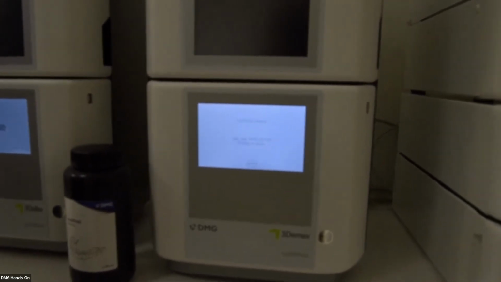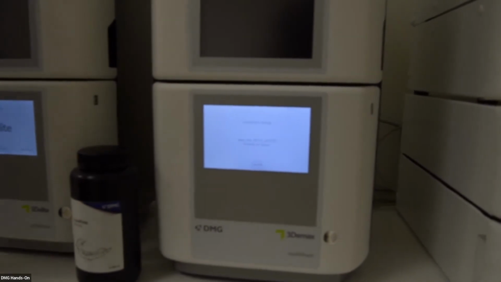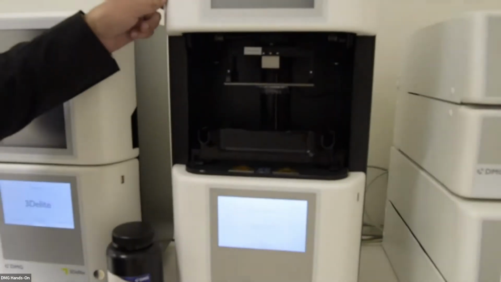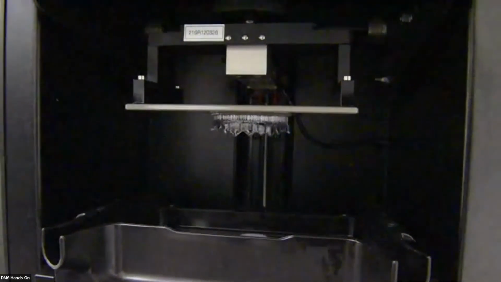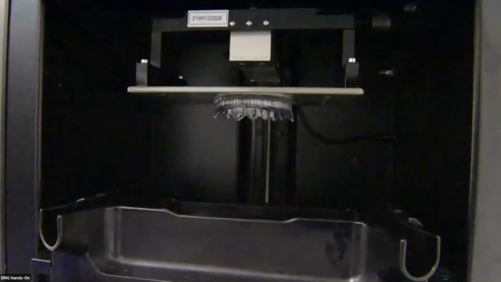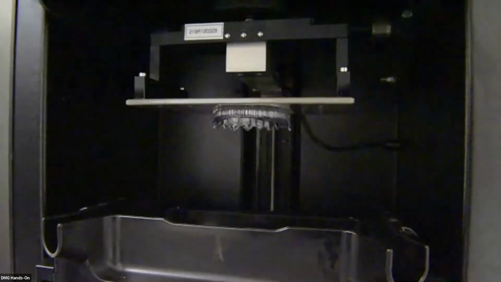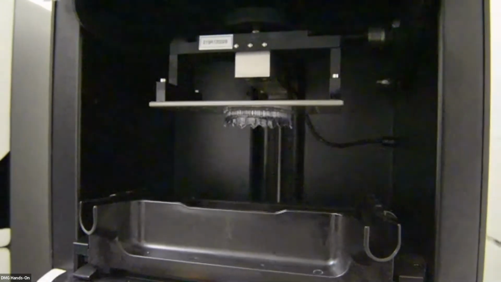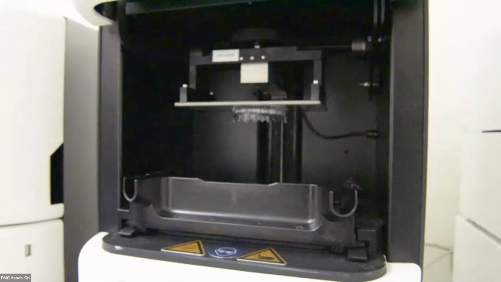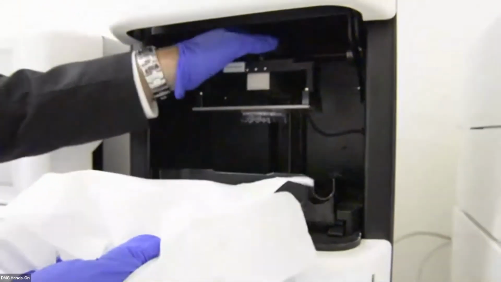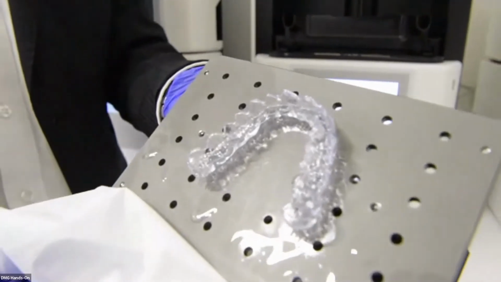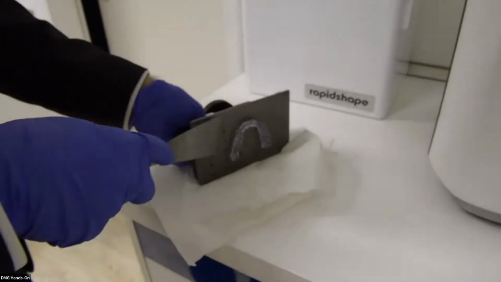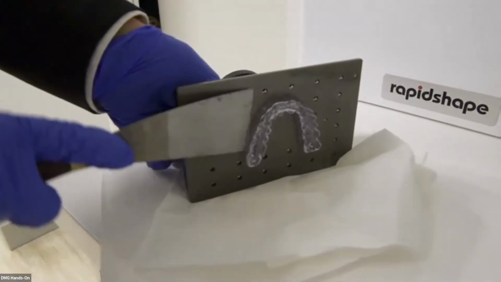Because this takes some time, I would say 3 minutes, I have already printed a splint, which is here. And we will use this splint to see how the post-processing works. So I will take some gloves. And now I simply loosen the screw here and take it out. And this is the printed splint. And now I will remove it by simply going here and removing it.